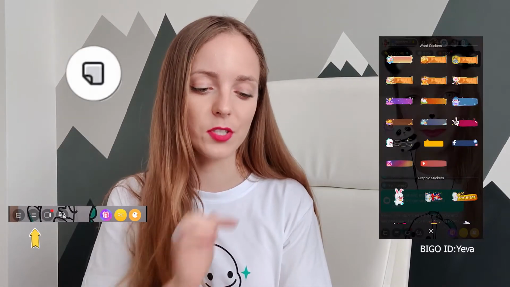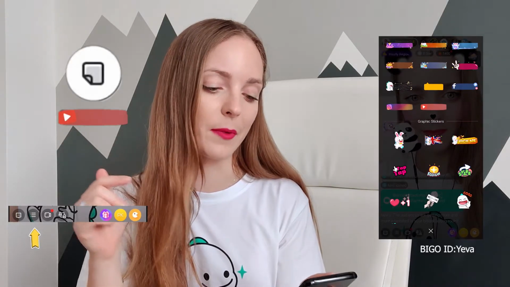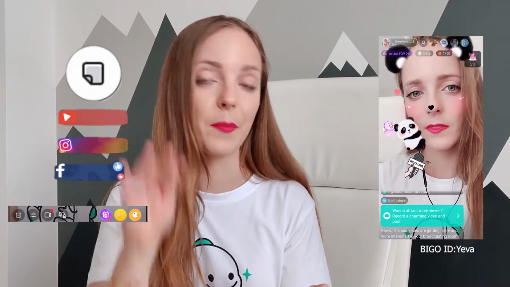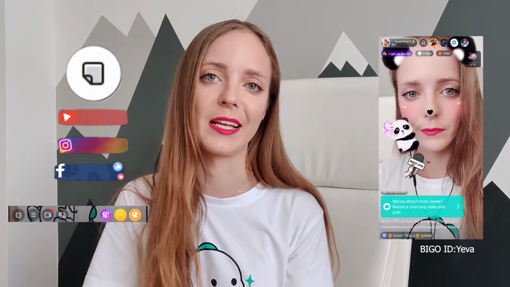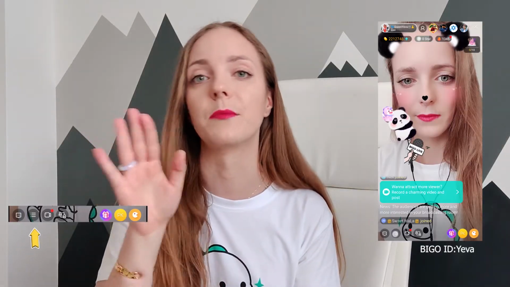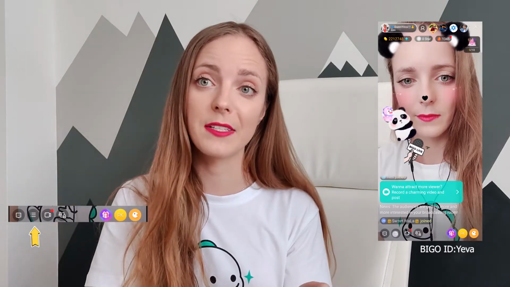Then we have some stickers, so you can add your YouTube name, your Instagram name or Facebook name, and have it as a sticker on your live while you're streaming. So in that case, you can get real followers on your social media. You can also write some information about official events that are coming, or you can add some cute bunny or Bigo mic just for some fun.